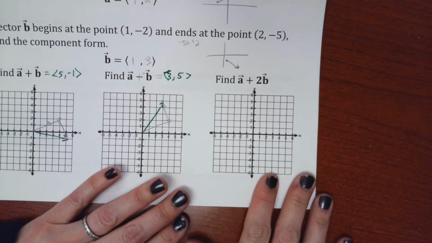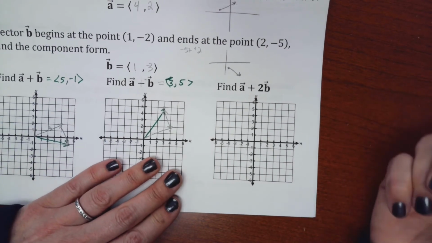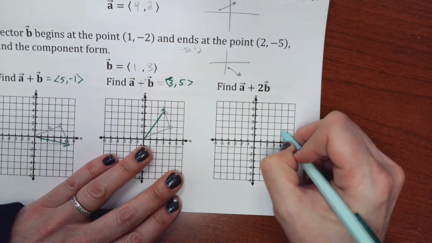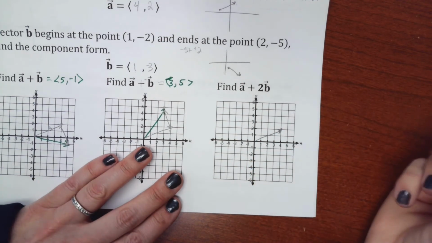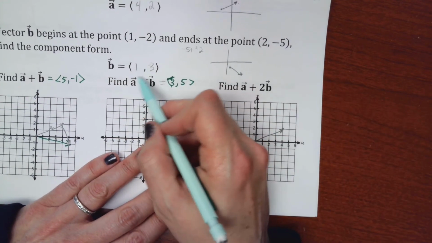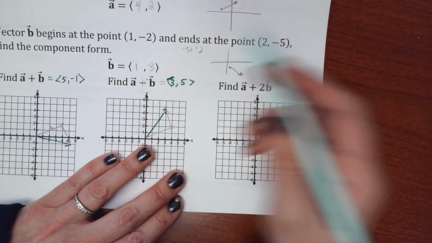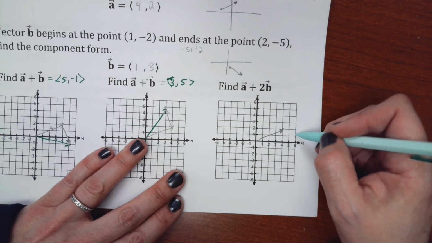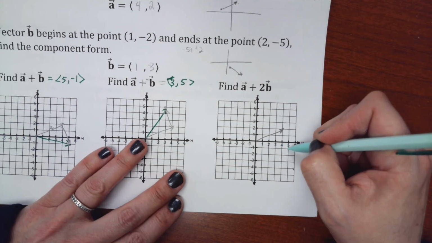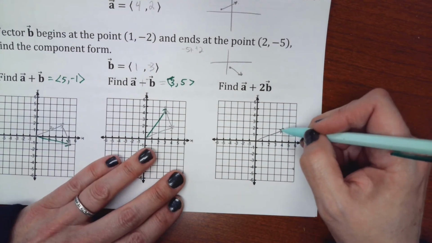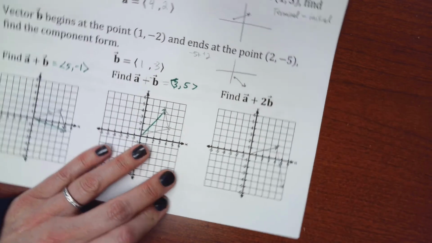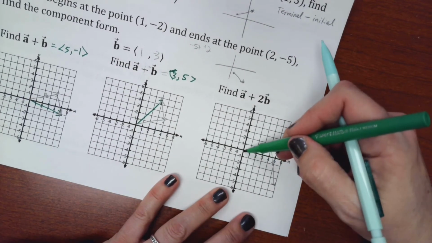All right, over here, A plus 2B. So I got A again, so let's see, what is it, 4, 2. Okay, and I have to add on 2 B's. So 2 B's, so I'm going to double this. So I'm going to do 2, negative 6. So over 2, down 1, 2, 3, 4, 5, 6. So it's like I did B once and got to here, and then I did another one to get further along. Okay, so the answer is my resultant right there.